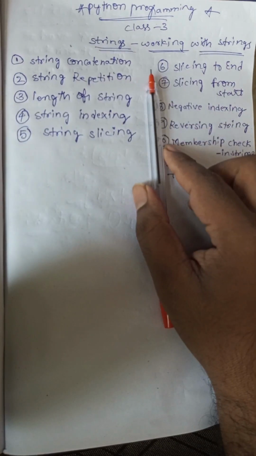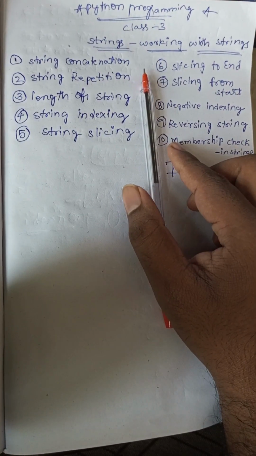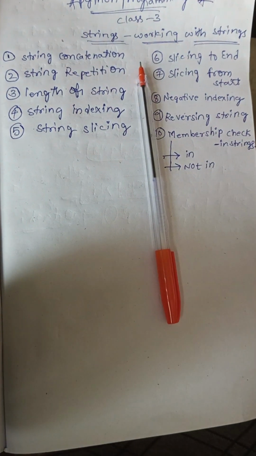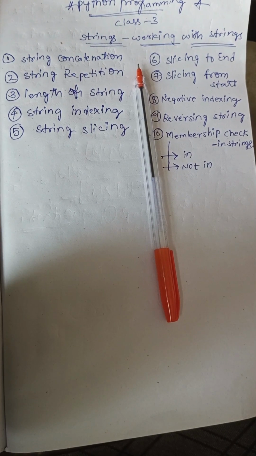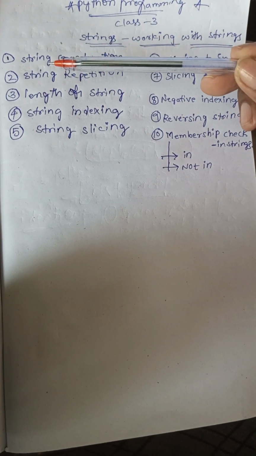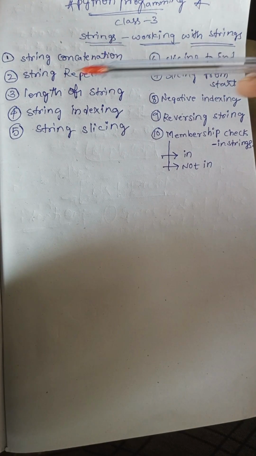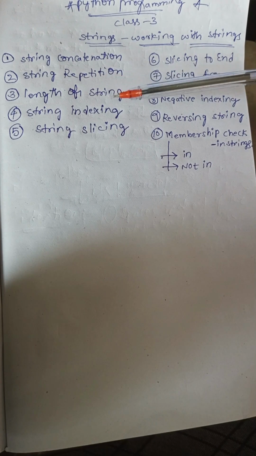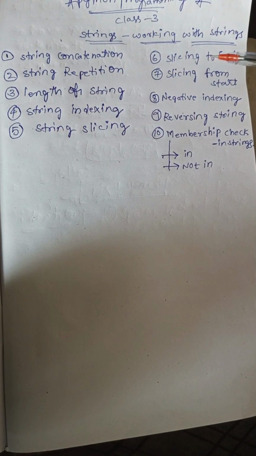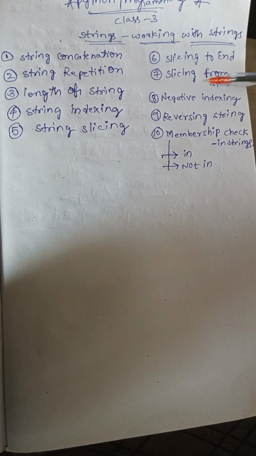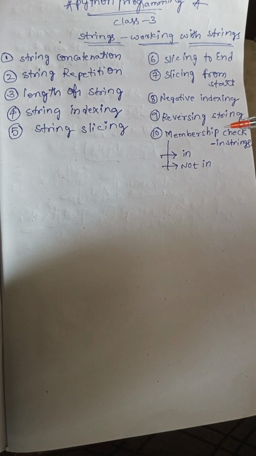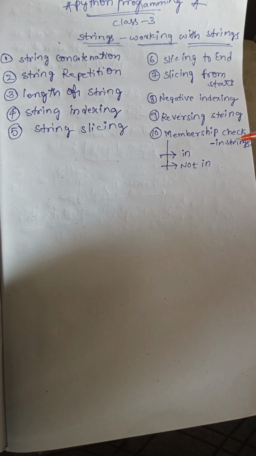Hi, today I am explaining Python programming class 3. In this class, I am going to cover working with strings. Total 10 topics are there: string concatenation, string repetition, length of string, string indexing, string slicing, slicing to end, slicing from start, negative indexing, reverse string, and membership check.